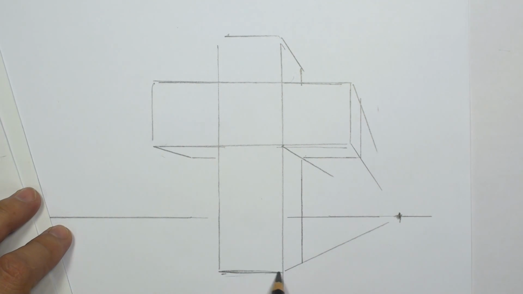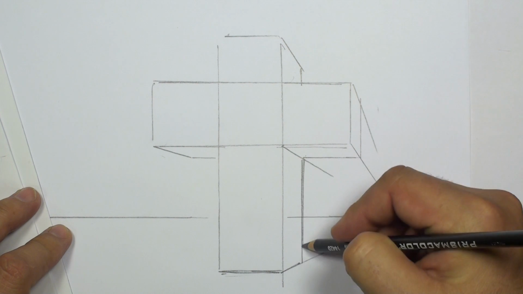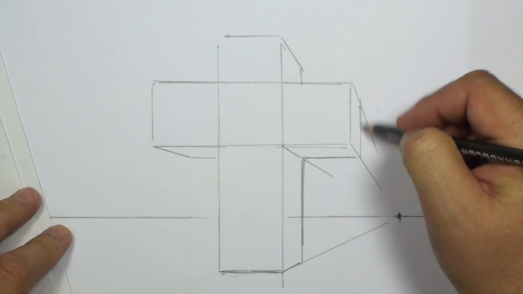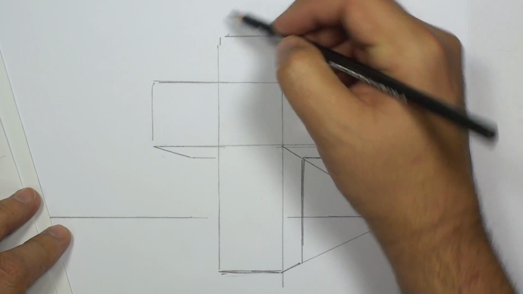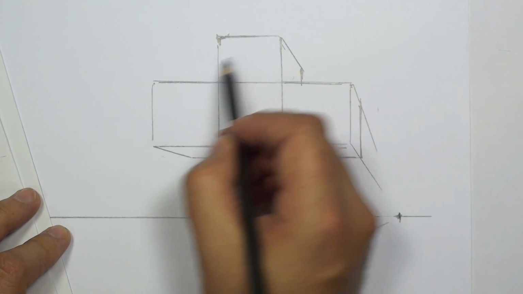So there we go. That right there creates the 3D perspective for our cross. And I'm just cleaning up the corners here.